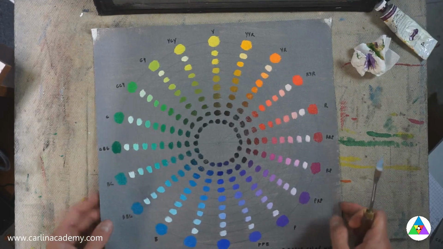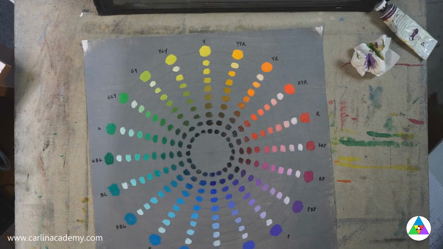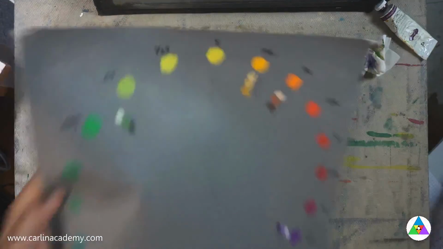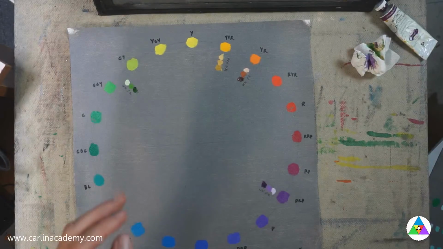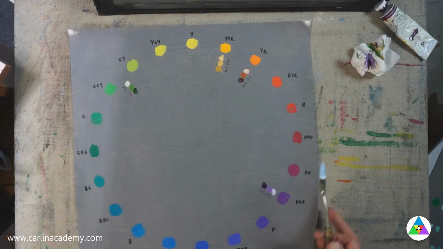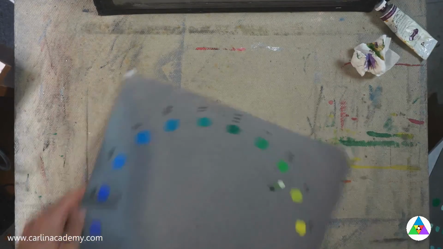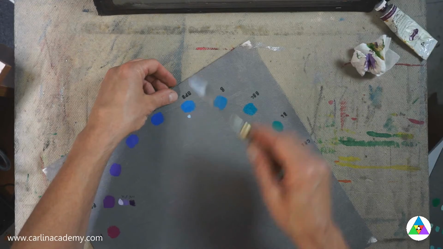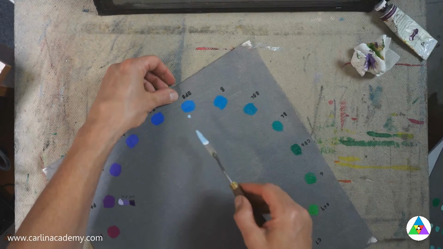So, last one is my Gamblin Cerulean Blue. Drop my 9 value in. It's actually a little closer to an 8.